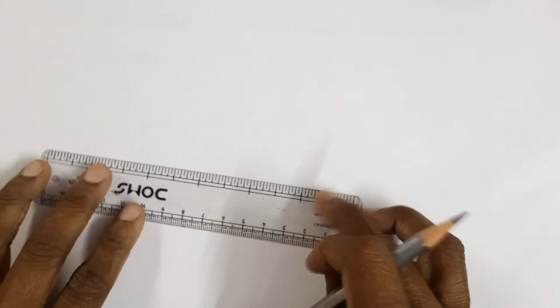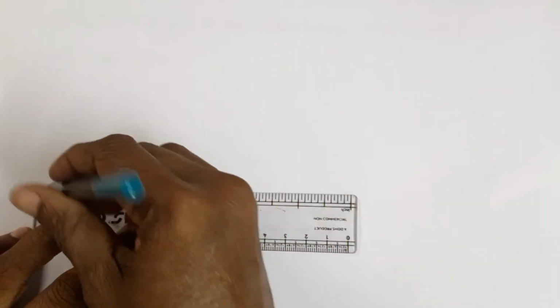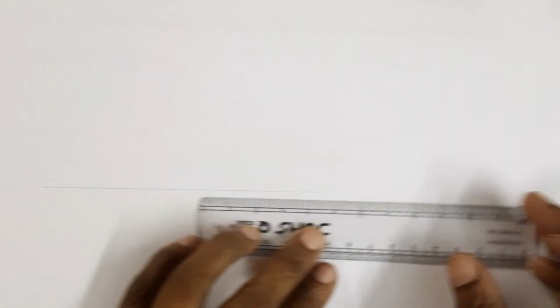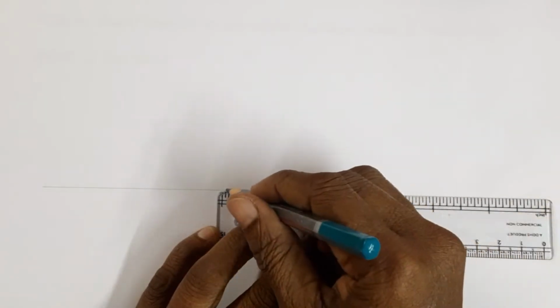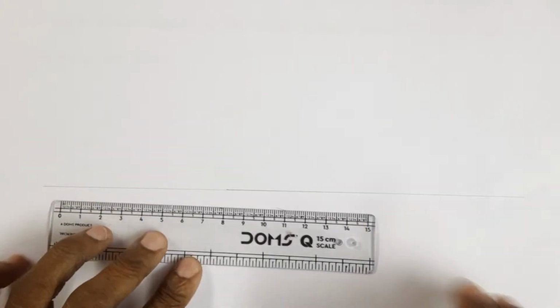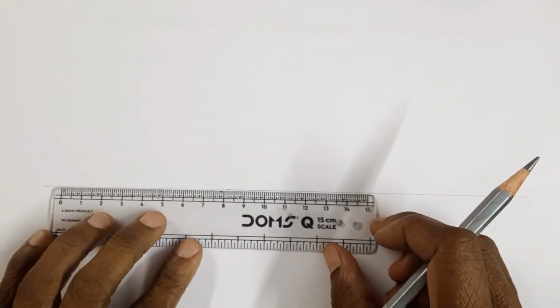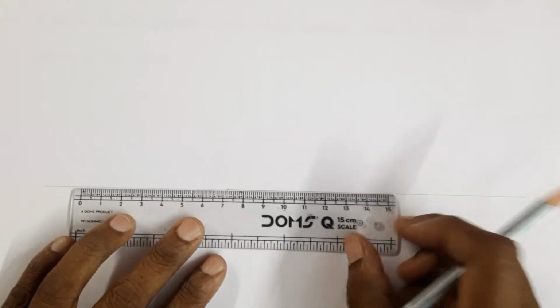Okay students, so let us see here. First I draw here the base, making the BC 4.2 centimeter.